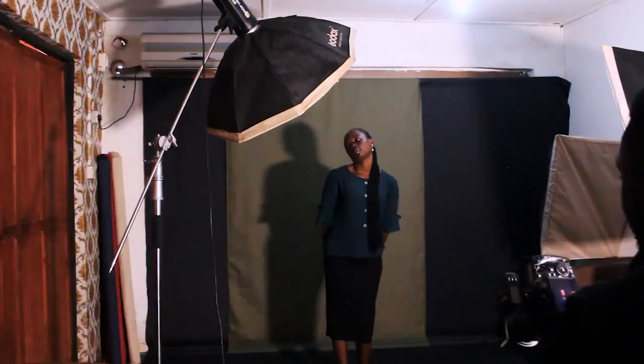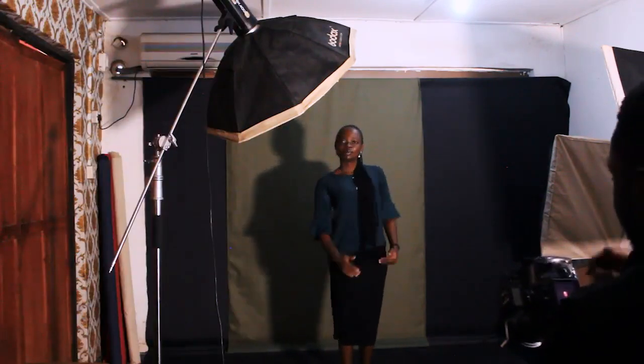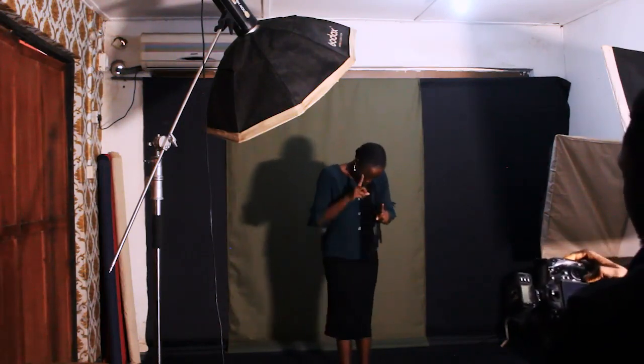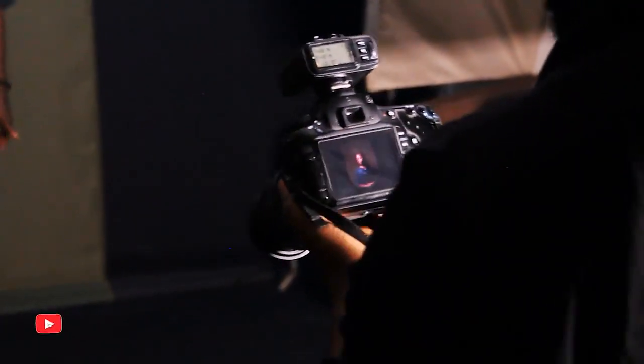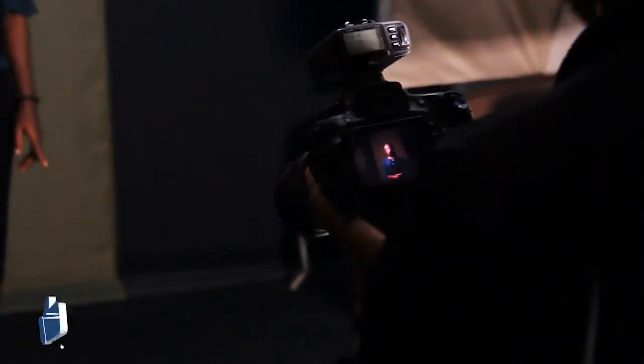Yeah. So if you compare the one we had before, if you look at the shadow under the chin, you can see that it's different from the one we are having now. With this particular light, the shadow is now falling like a triangle around the neck, unlike the other one that we had that was splitting the neck into two parts.